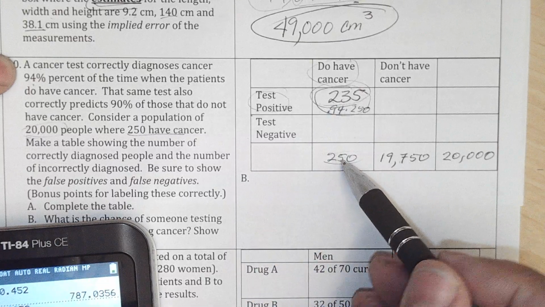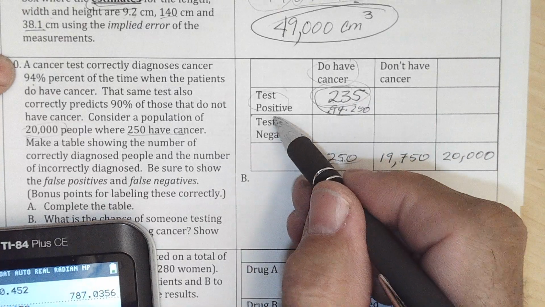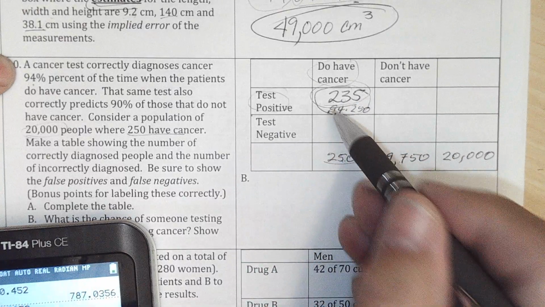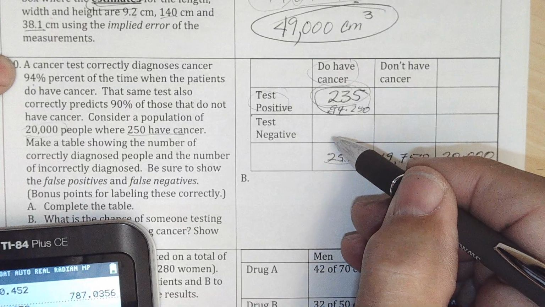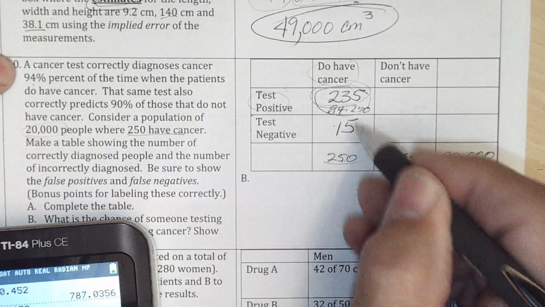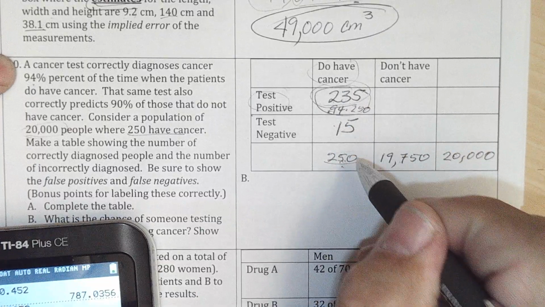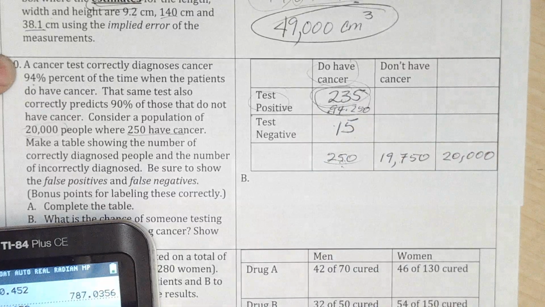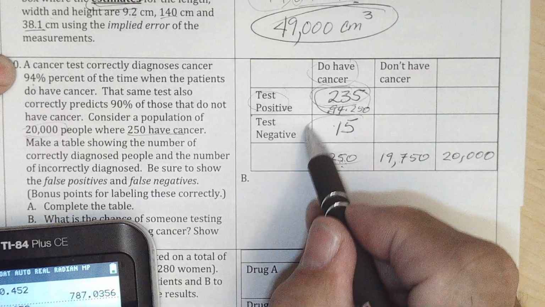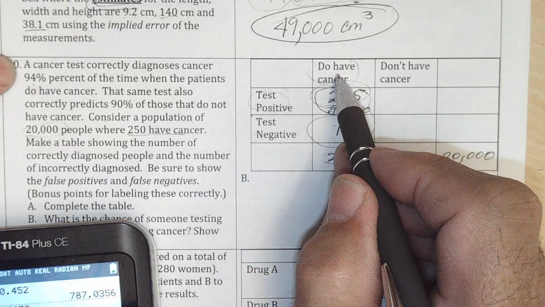If there's 250 people and 235 are counted correctly, then by the percentages, 94%, that means here the rest, another 15 to make the 250. This plus this needs to add to be 250, so 250 minus that goes there. This is the test negative, but do have cancer.